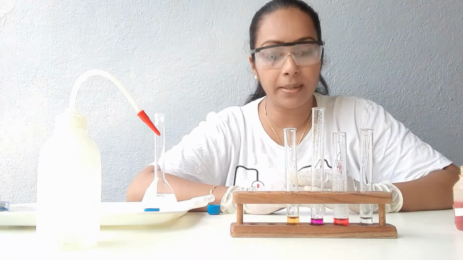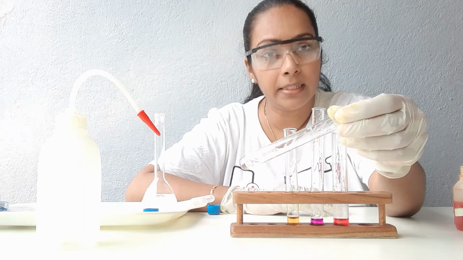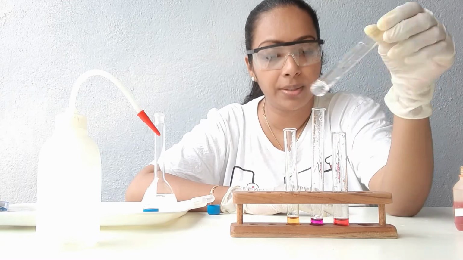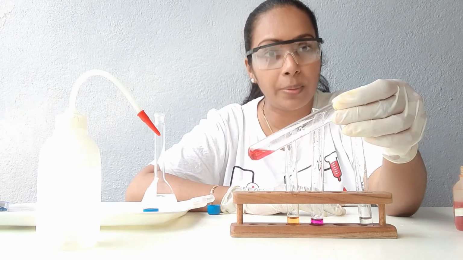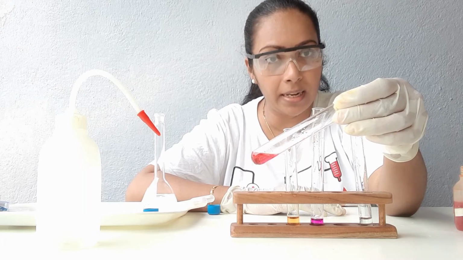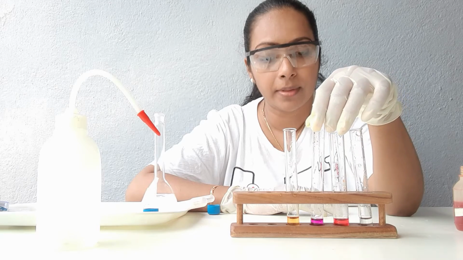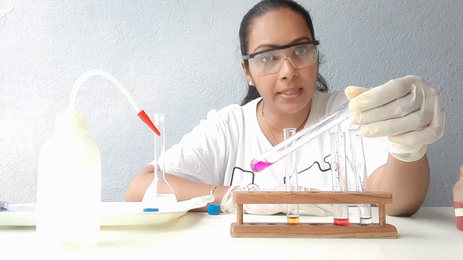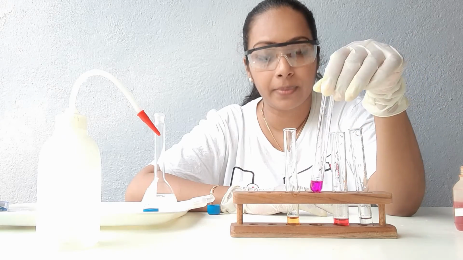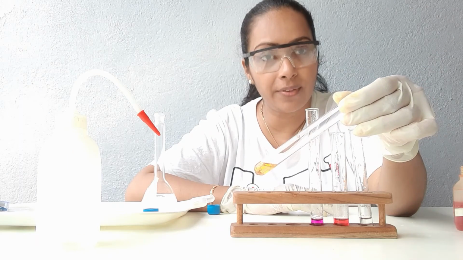If I repeat it, acids with phenolphthalein didn't give a color change. Acids with methyl orange gave a pink color. Bases with phenolphthalein gave a pink color. Bases with methyl orange gave a yellow color.